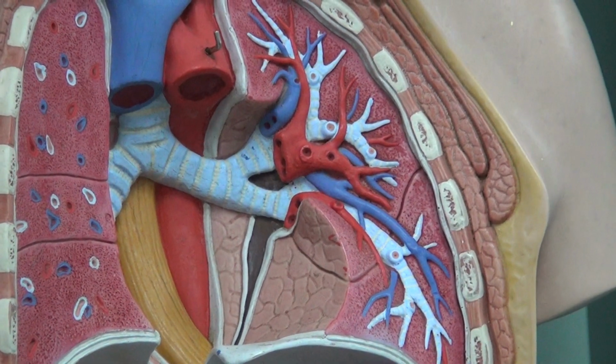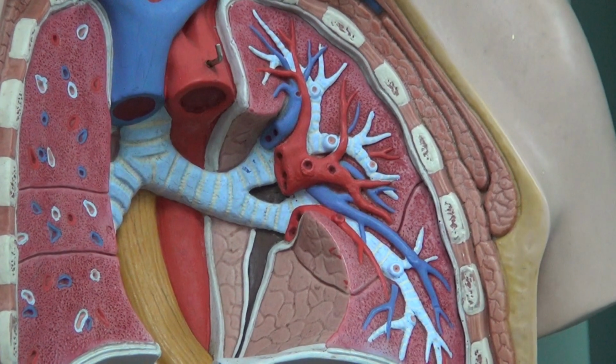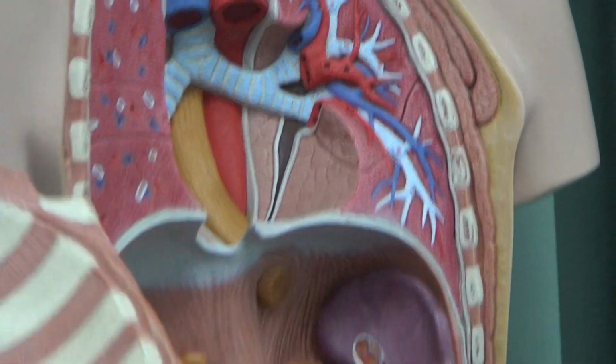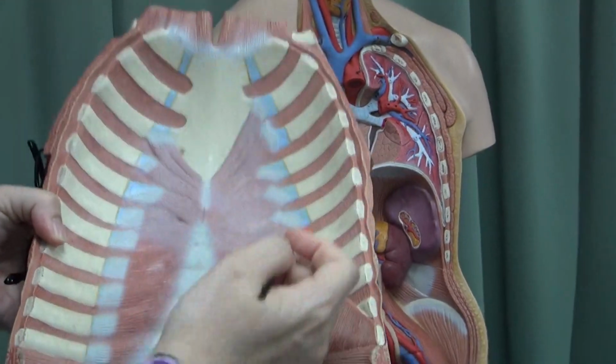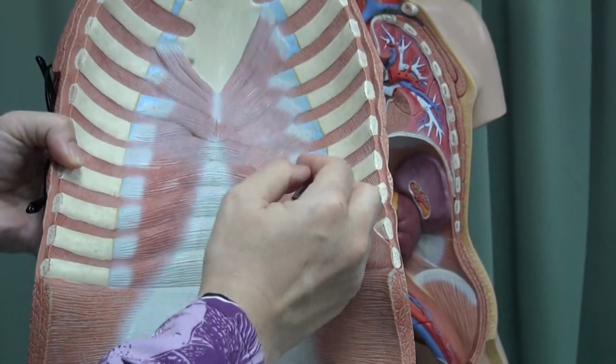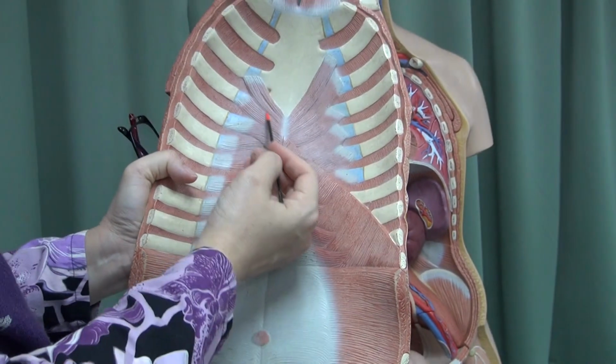I'll bring along the anterior part of the chest. You turn it towards the back and you can see the ribs here from the internal part, and this is the transverse thoracis muscle.